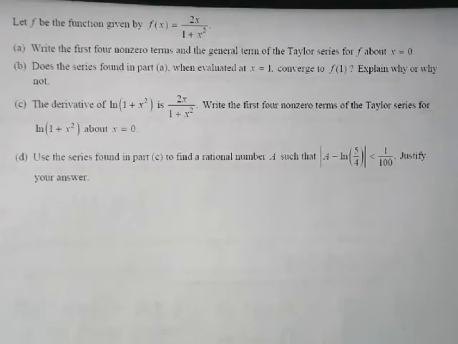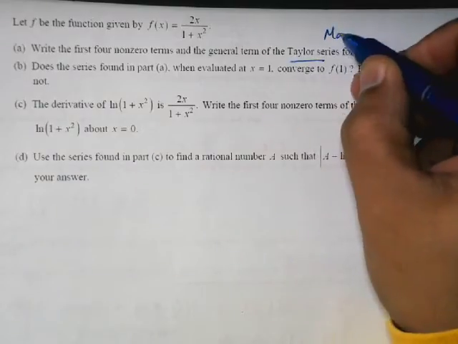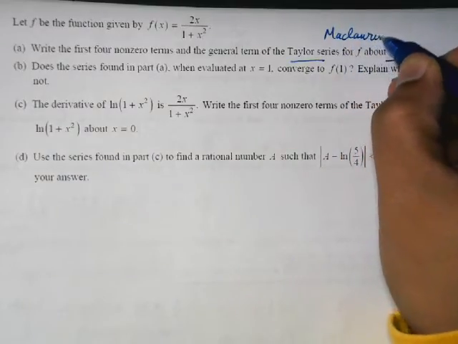Hello calculus students, and welcome to the video explanation of one of the FRQs regarding Taylor series, Taylor polynomials, Maclaurin series, power series, and so forth. So let f be the function given by f of x equals 2x over 1 minus x squared. Write the first four non-zero terms and the general term of the Taylor series for f about x equals 0. So Taylor series about x equals 0, that's another way of saying a Maclaurin series.